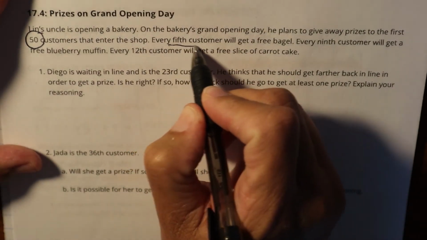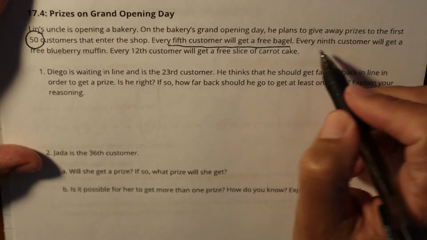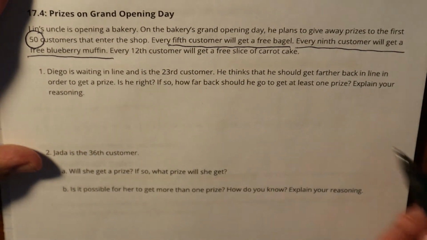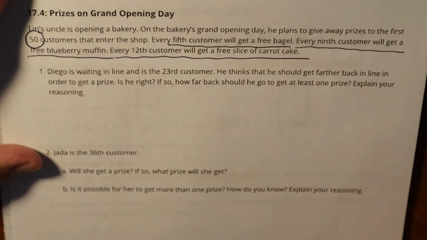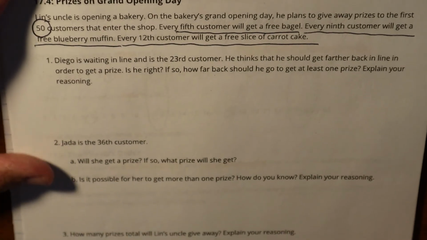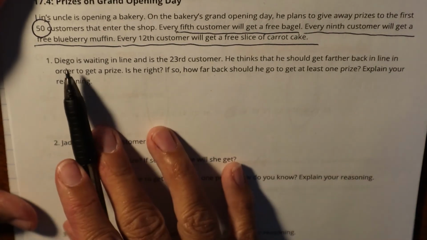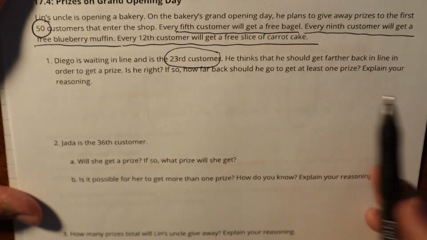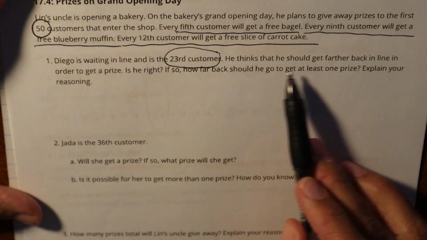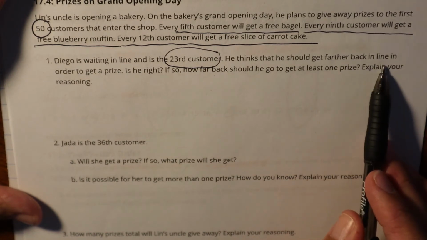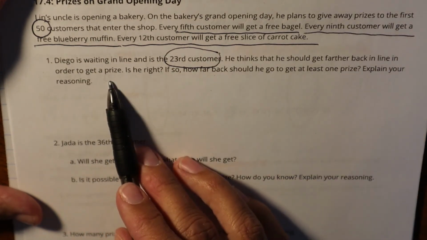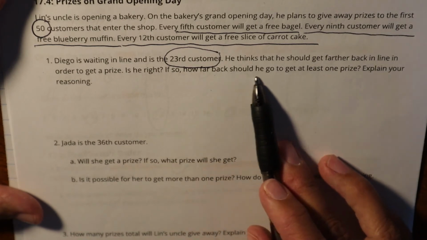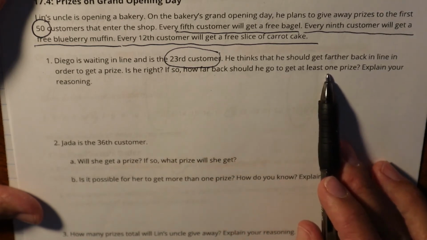Every 5th customer gets a free bagel. Every 9th customer gets a free blueberry muffin. And every 12th customer gets a slice of carrot cake. So giving away lots of good food here. So Diego is waiting in line, and Diego's the 23rd customer. He thinks that he should get farther back in line in order to get a prize. Is he right? If so, how far back should he go to get at least one prize?